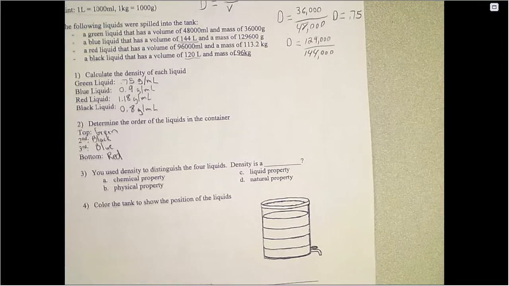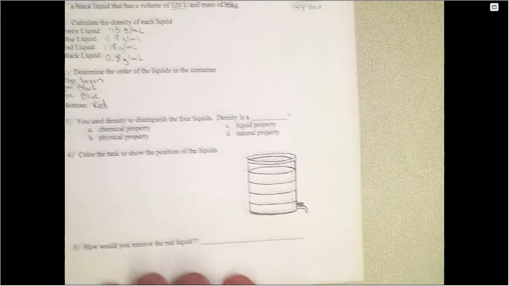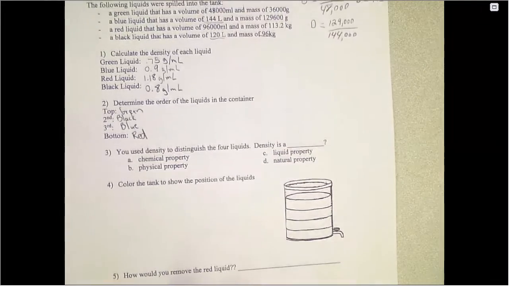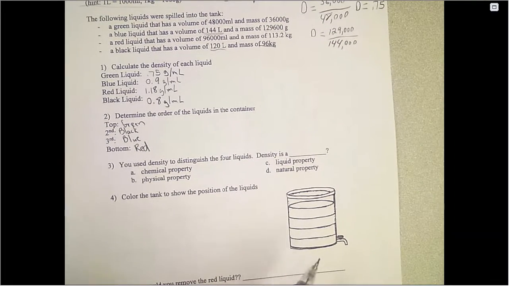Okay. So then you would look at your tank down here and color it the correct color. Your red would be on the bottom. And then how would you remove it? You would simply open the tap, and the densest liquid, which is red, would come out of the tap.